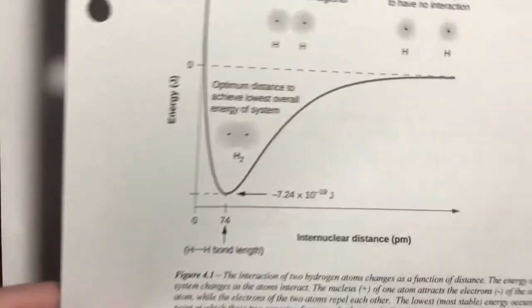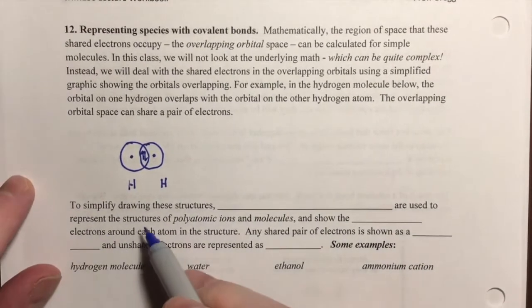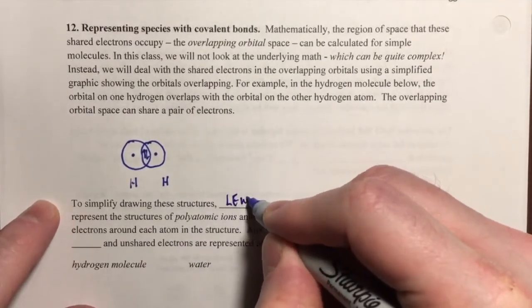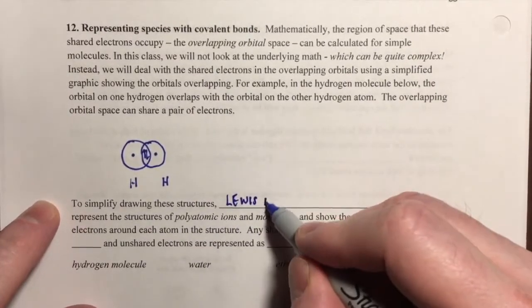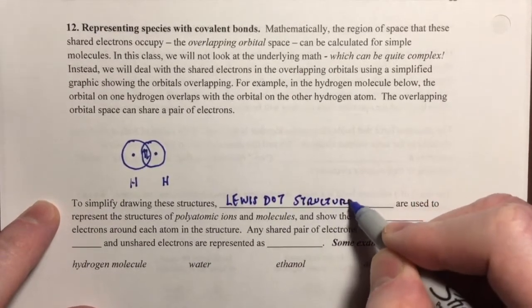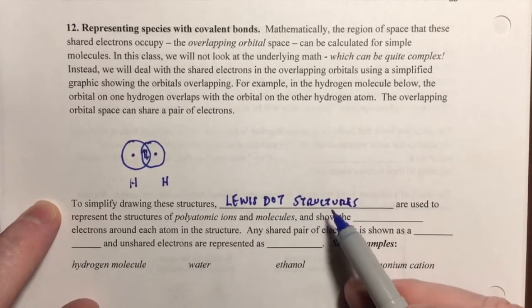But there's an even simpler way, and we're going to prefer the even simpler way. And that is to simplify drawing these structures as Lewis dot structures, or simply Lewis structures.